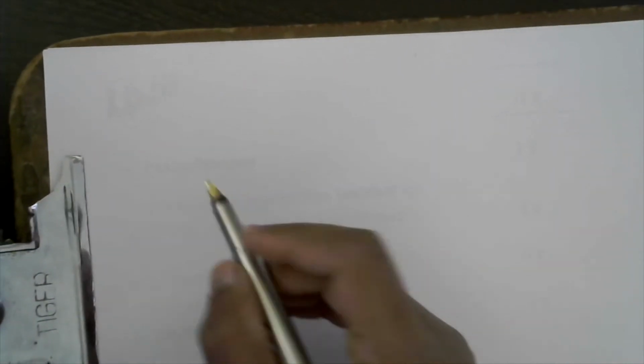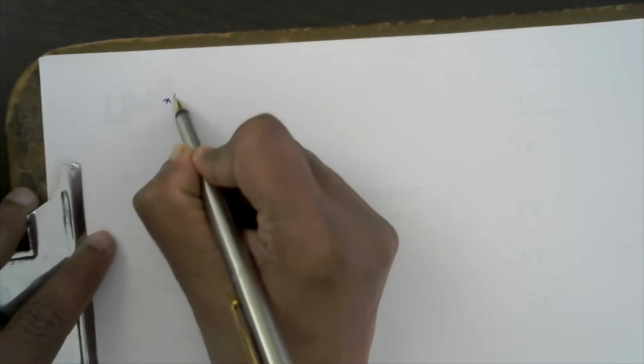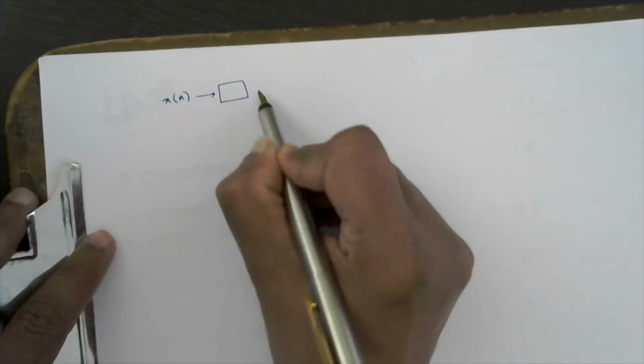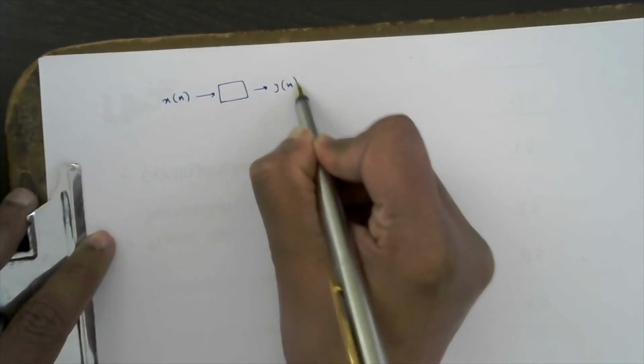Okay, hi and welcome to the lecture. So in the previous lecture we had seen the idea of the convolution sum for discrete time signals and systems. In particular, if we have a discrete time system, x of n is the input to the system. This is my system and I get my output y of n.